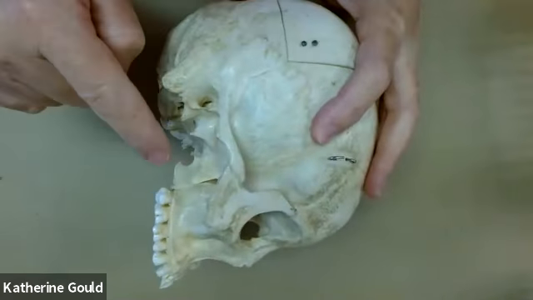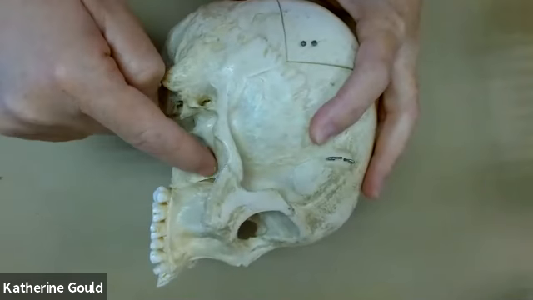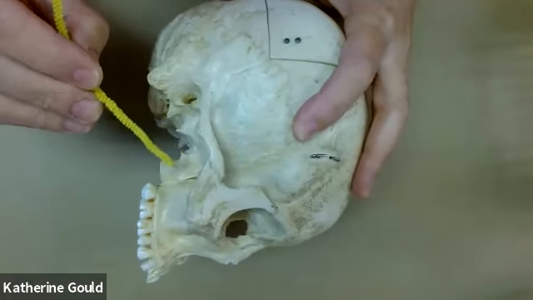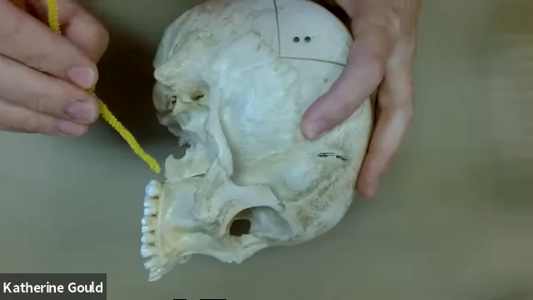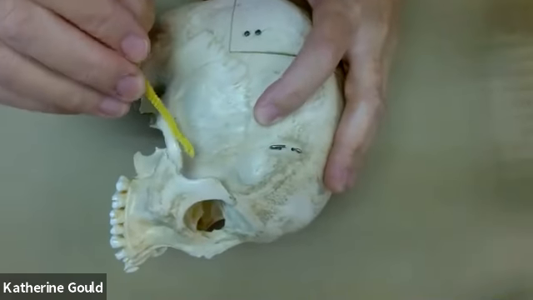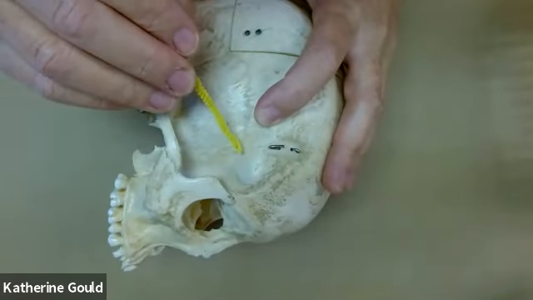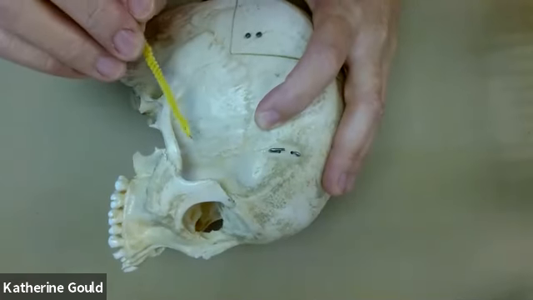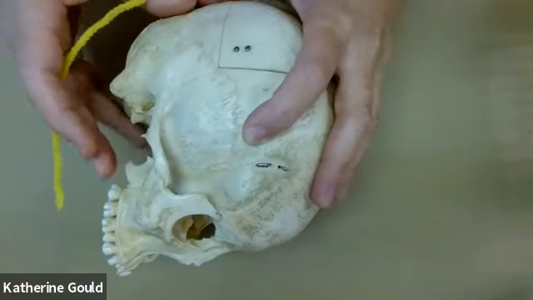We can also see a little bit here of the sphenoid bone. This is the pterygoid process. It's just pterygoid, but there's a P on it, of the sphenoid. And we can also see here, see that little triangular shaped thing there? That is the greater wing of the sphenoid bone.